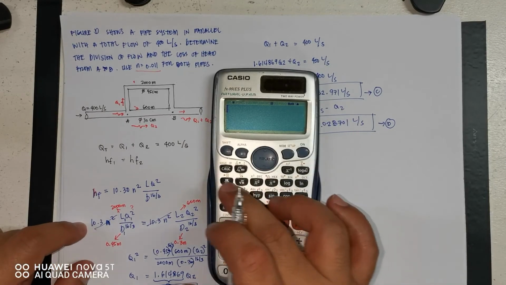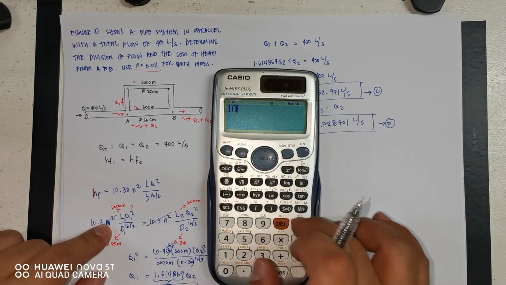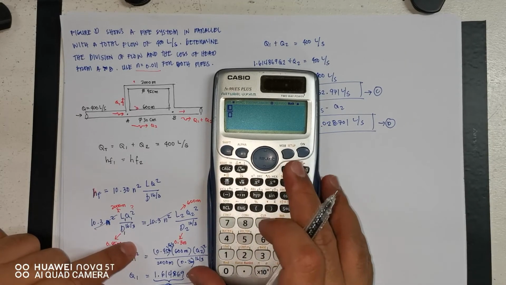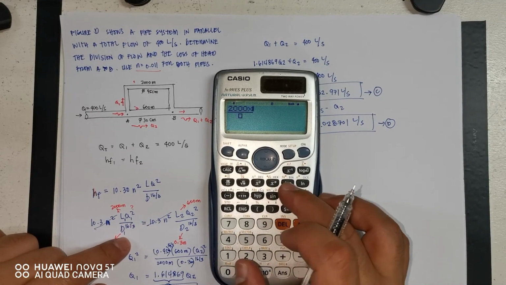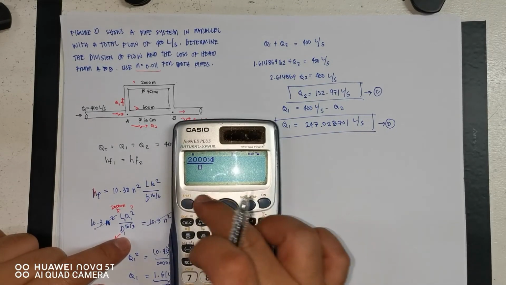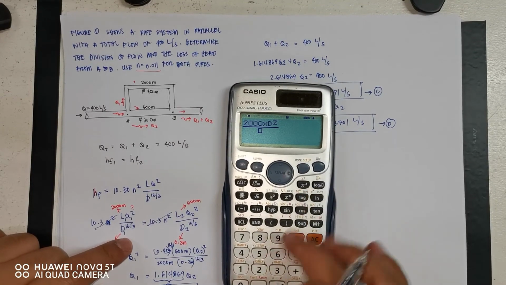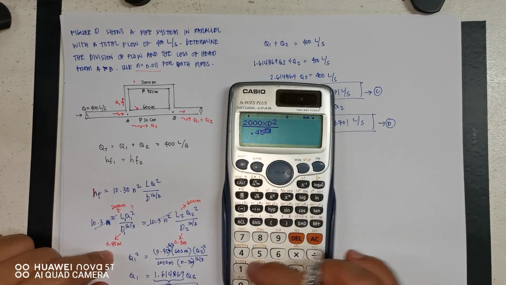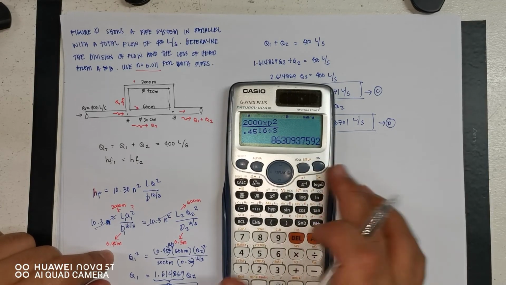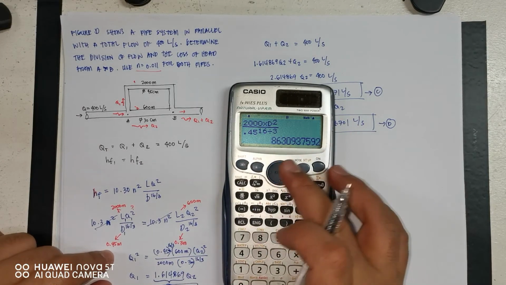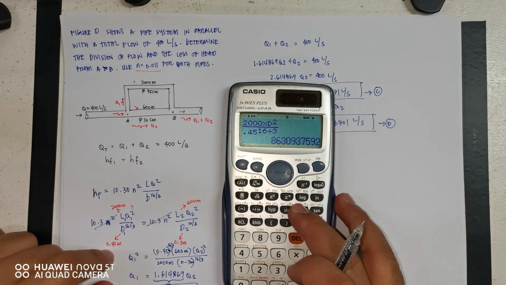So pag sinubstitute natin siya rito sa 10.3, tanggalin natin itong 10.3, no? Si L na lang. Si L Q1 squared na lang. So 2,000 times Q1 squared over D raised to 16/3, with D at 0.45. So ito yung value ng isang side. Shift store E na lang.